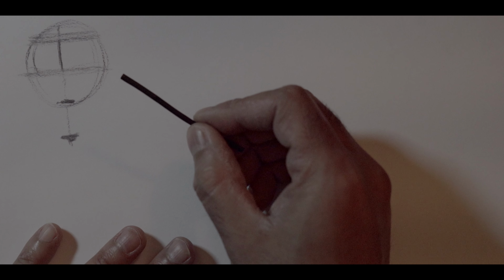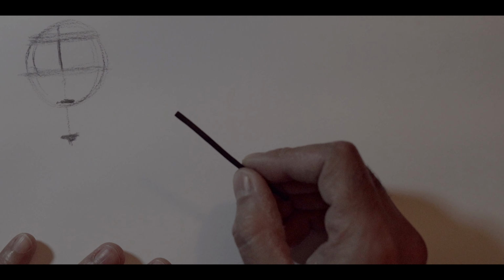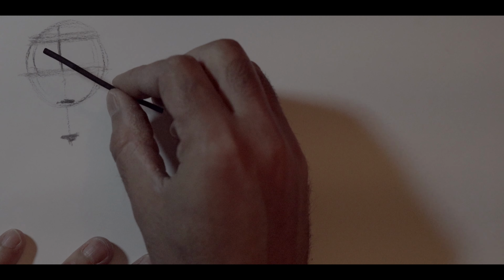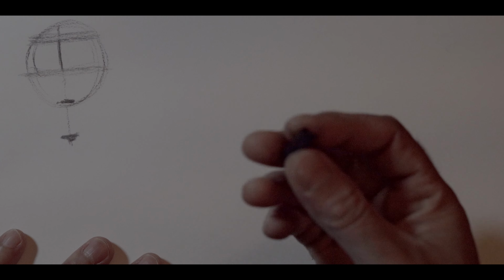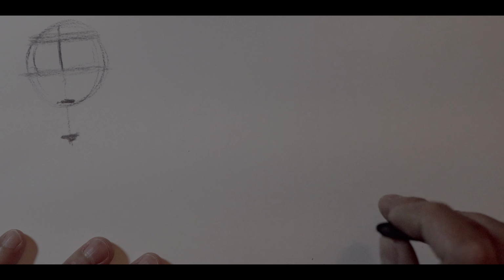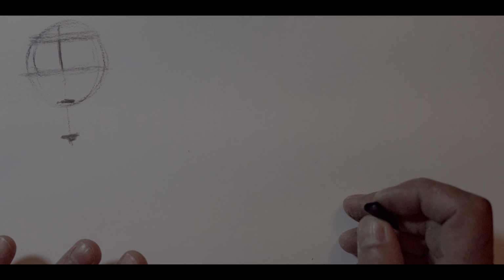Okay, now when we talk about light and shadow, it's super important. It really shows everything you need. And basically, what we do is we get a piece of charcoal, and that's what I'm using here. Those are printing papers. So if you want to use it just for practice, that is fantastic.